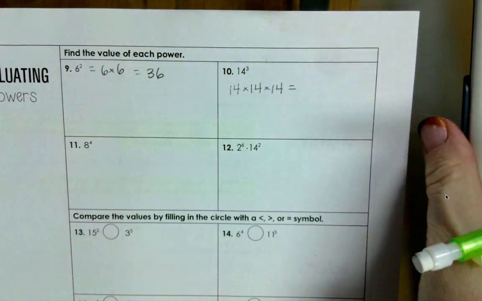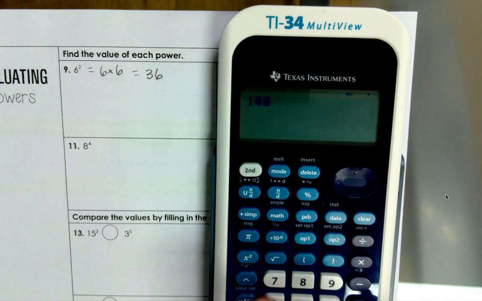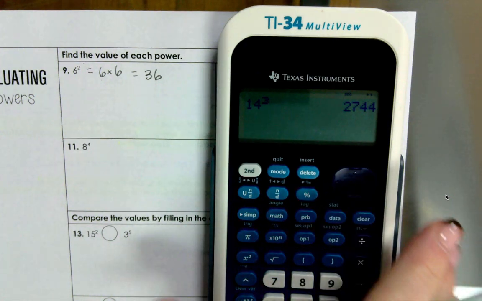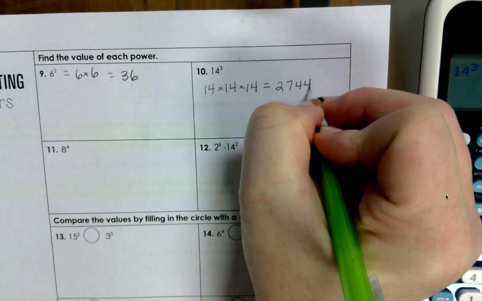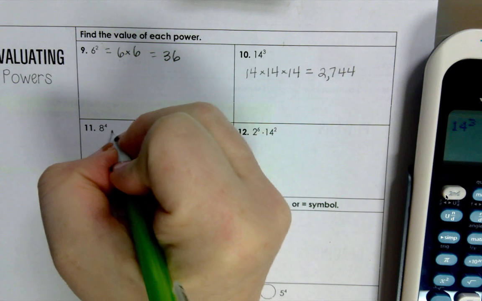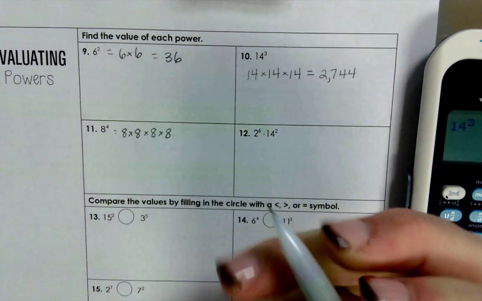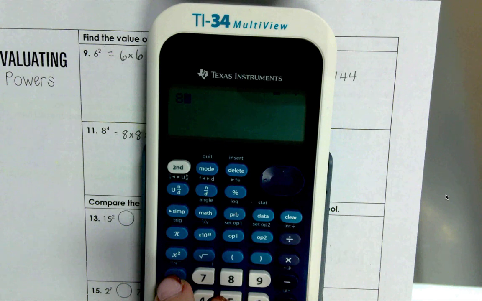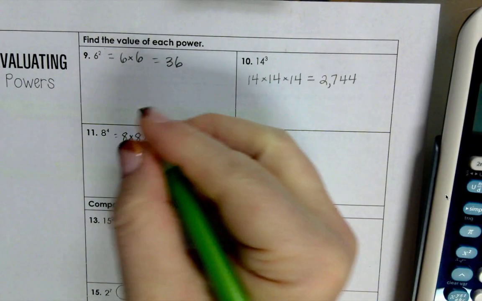Okay, so number 10, 14 times 14 times 14. I encourage you to work on using that exponential form in your calculator. So 14, my little arrow to the power of, and we have 3 this time, and we get 2,744. Number 11, we get 8 times 8 times 8 times 8. And then in my calculator, I type in 8 to the power of 4, 4,096.